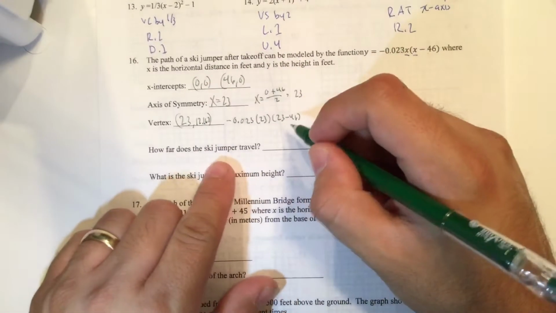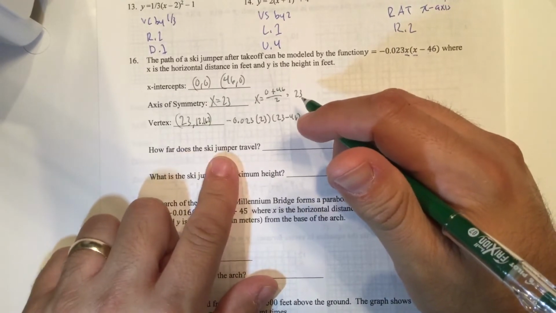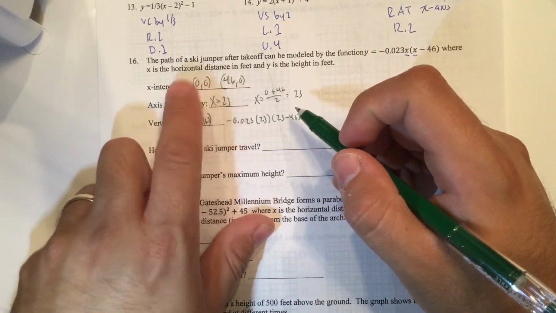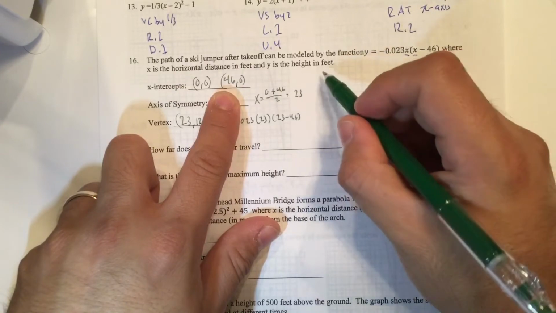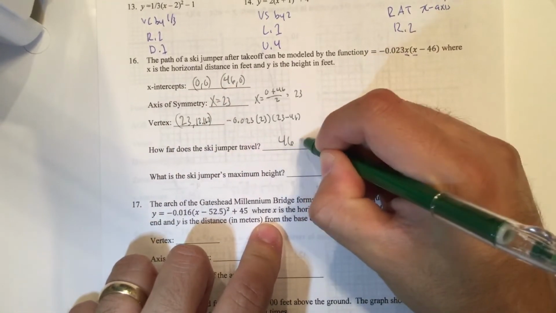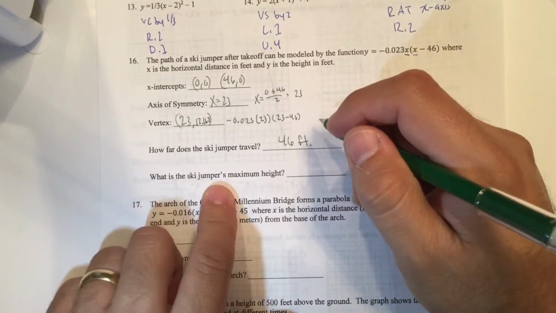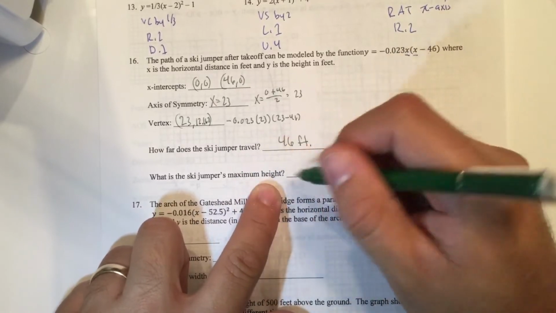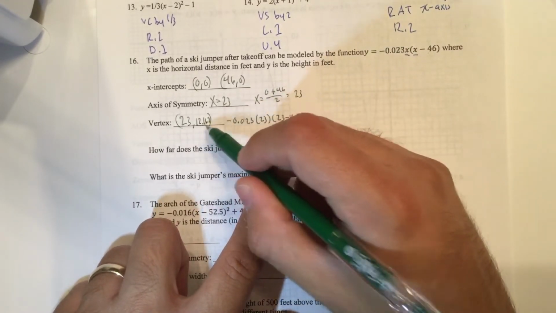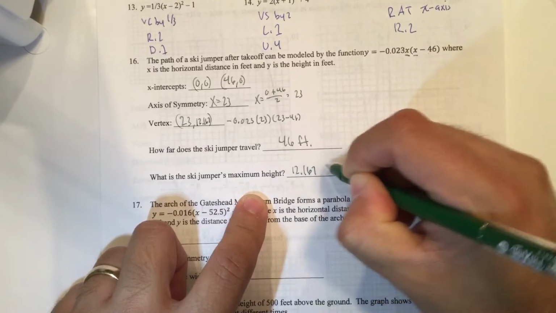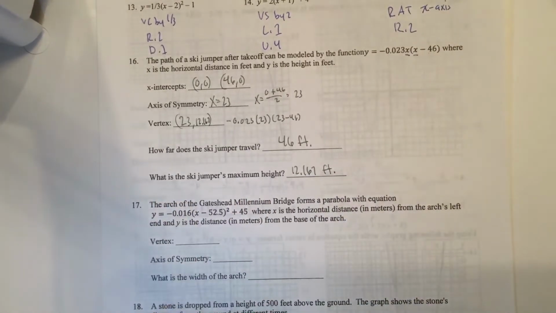All right, so how far did the skier jump? Well, it's from root to root, so from 0 to 46, and that's in feet, so 46 feet. What is the skier's maximum height, the jumper's maximum height? That's the y value of the vertex, so 12.167 feet.